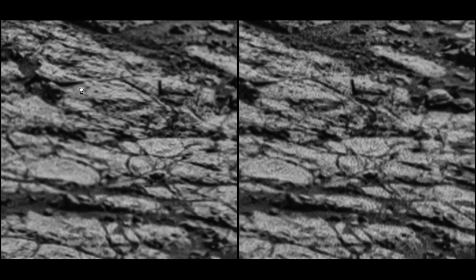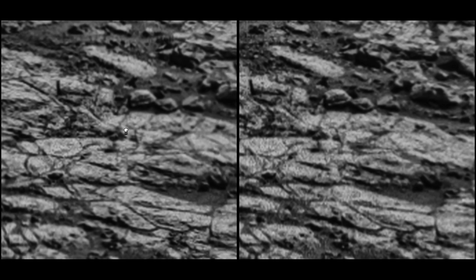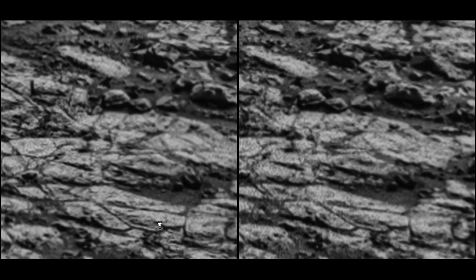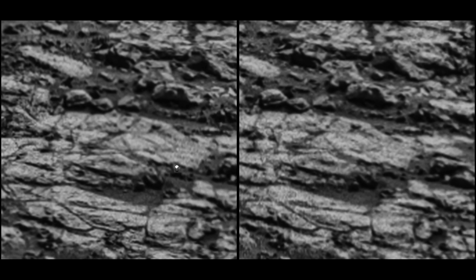The way that curves, it's kind of domed. So as you can see, this is not bedrock or a clay layer. And that's our line to us.